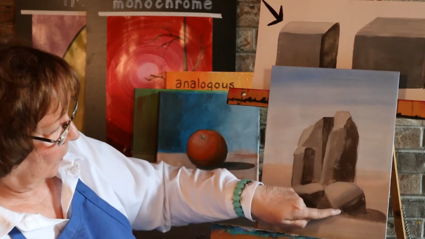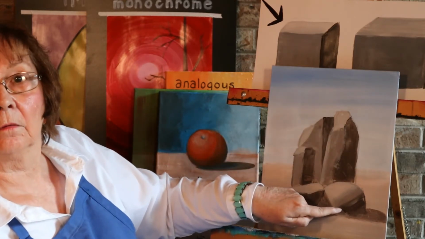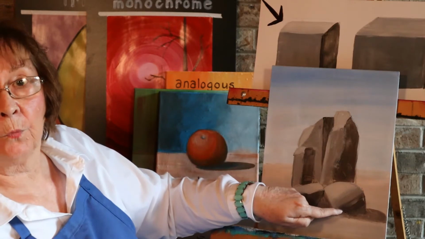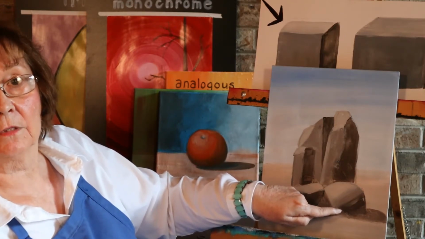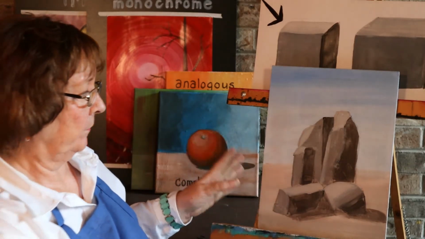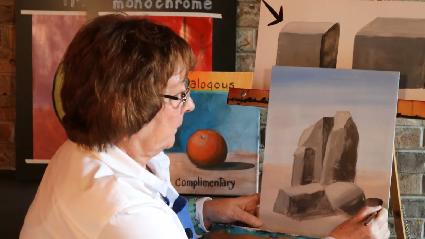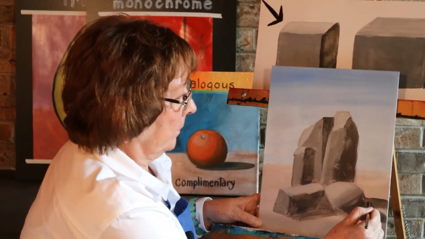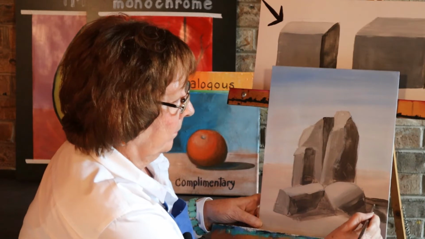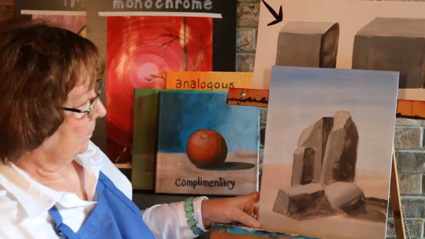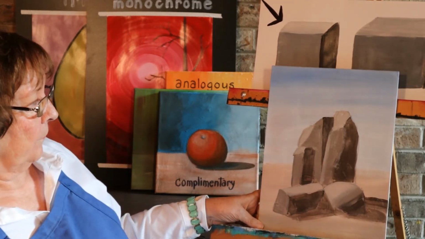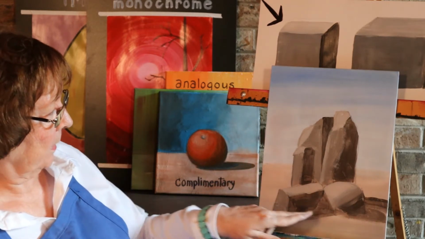So the rock goes all the way down to the ground. That's where we want to put our cast shadow, on the ground level. So there is the shadow for the rocks, here and here.